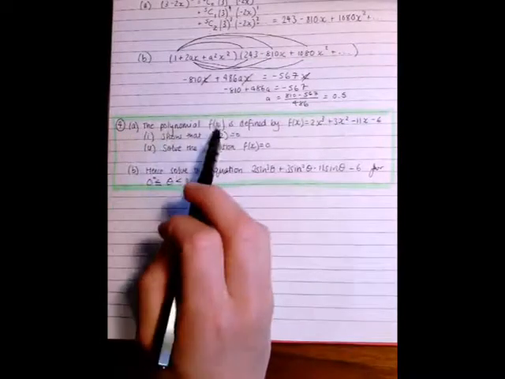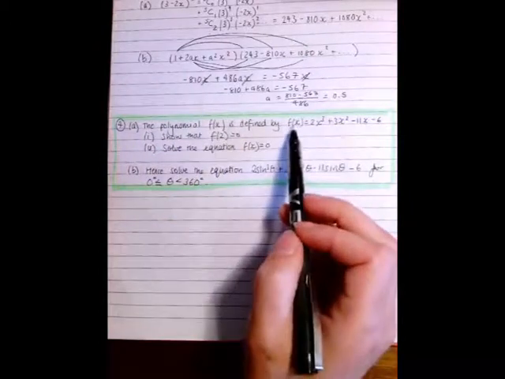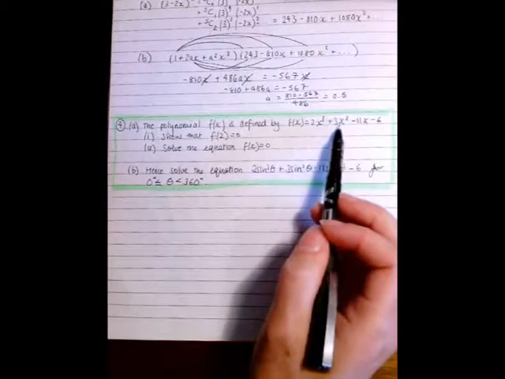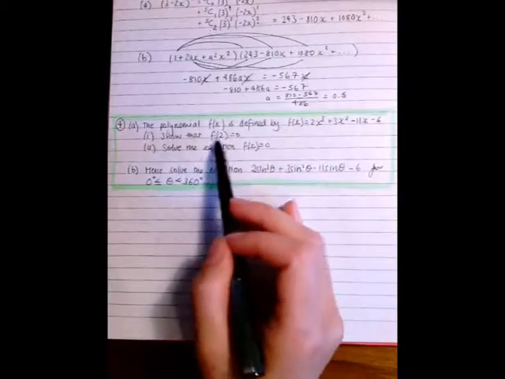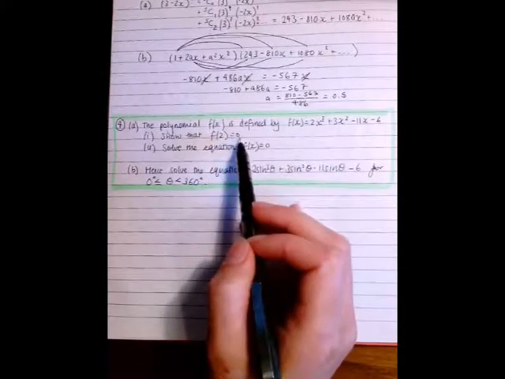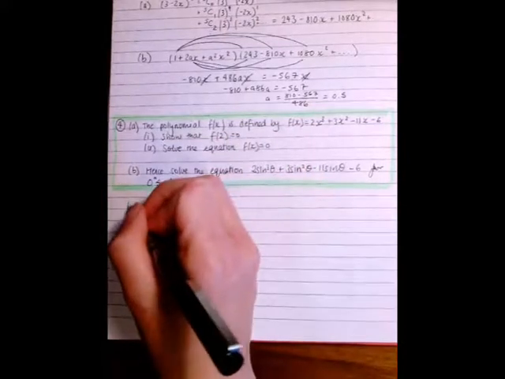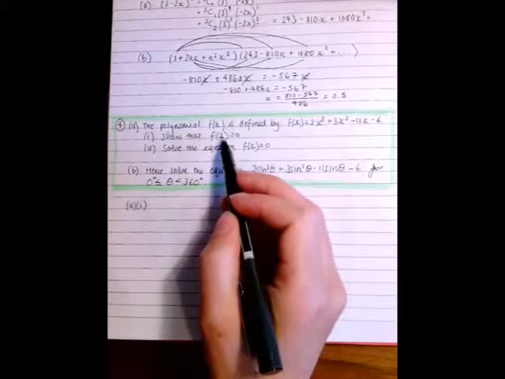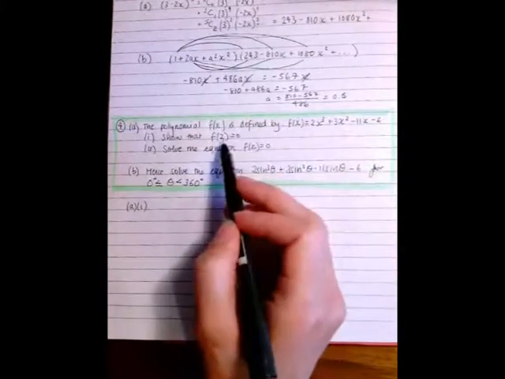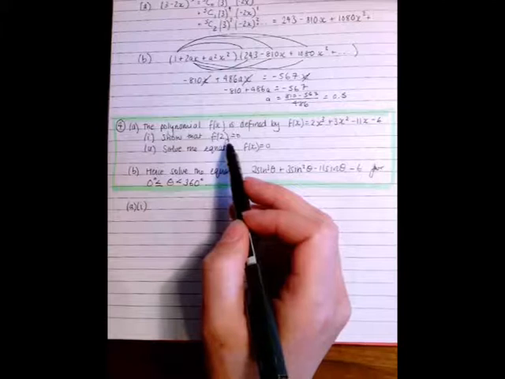So the polynomial f(x) is defined by f of x equals 2x cubed plus 3x squared, take away 11x, take away 6. And first of all, we want to show that f of 2 equals 0. So this is called the factor theorem. If 2 goes into this, we get 0, it means that x minus 2 is one of the factors.